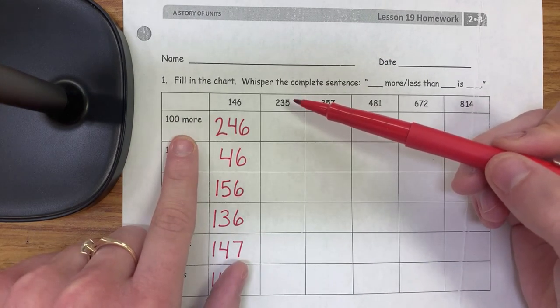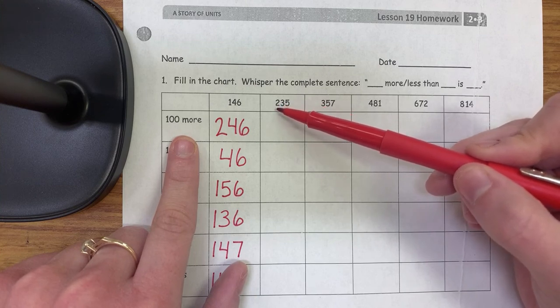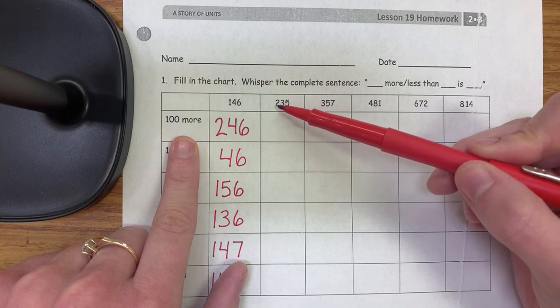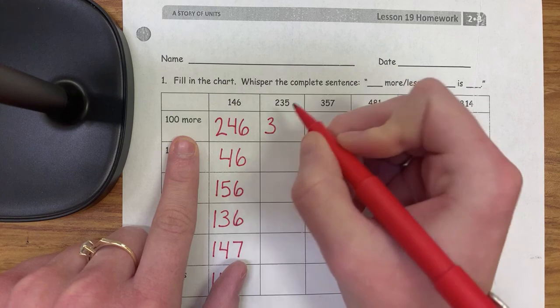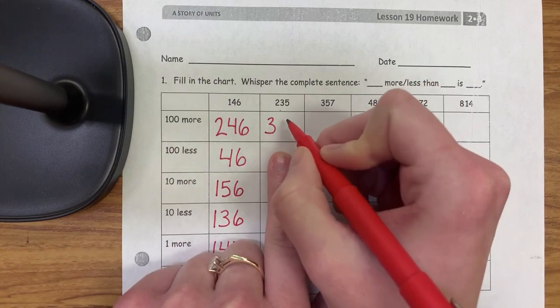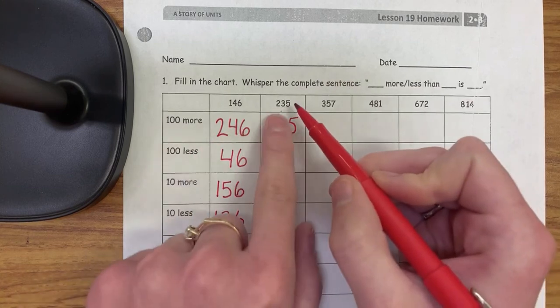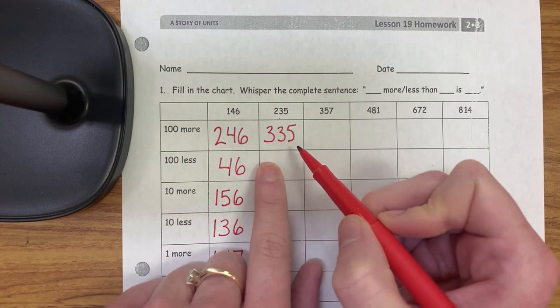So again, we're back to 100 more. So we're looking at our hundreds place, which we have 2. So 1 more than 2 gives us 3. And our tens and our ones place stays the same. So 100 more than 235 gives us 335.